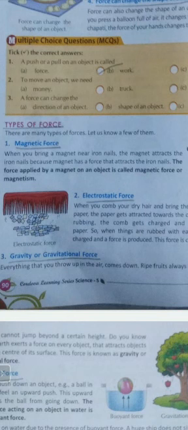So, we have started in the previous class the chapter Force, Work, and Energy. In previous day's class, we have already discussed about force and what are their effects. Now, in today's class, we are going to talk about what are the types of force we have.